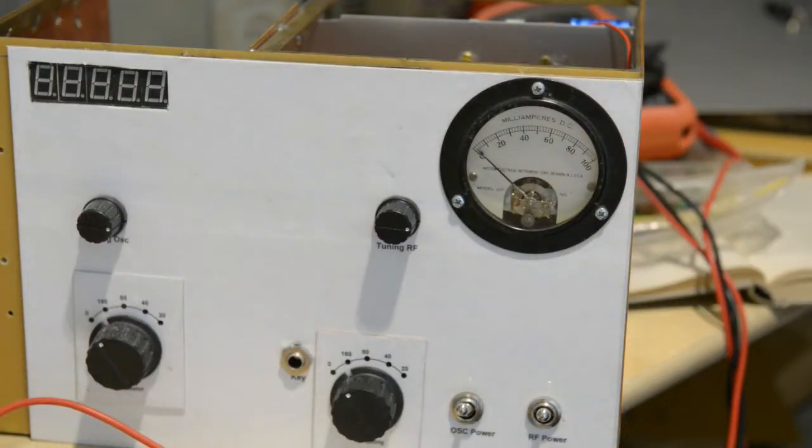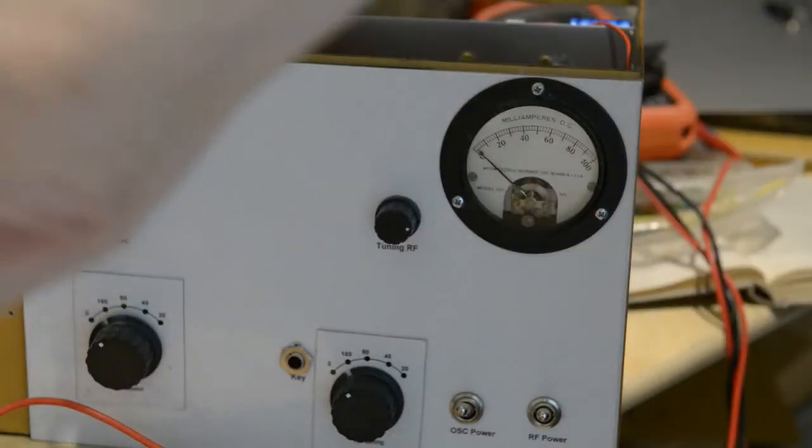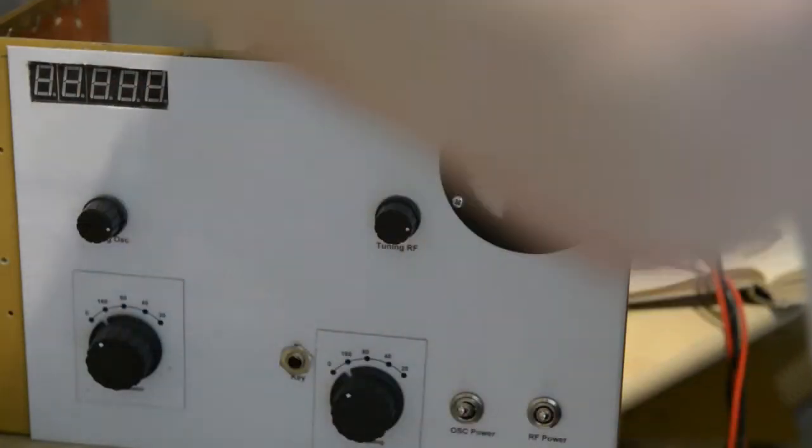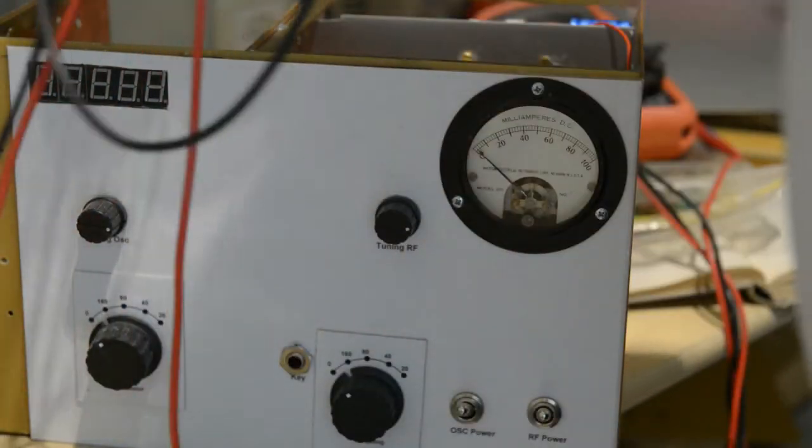Just get this out of the way. Get the leads out. They're still dangerous if they are still in. There you go, guys.